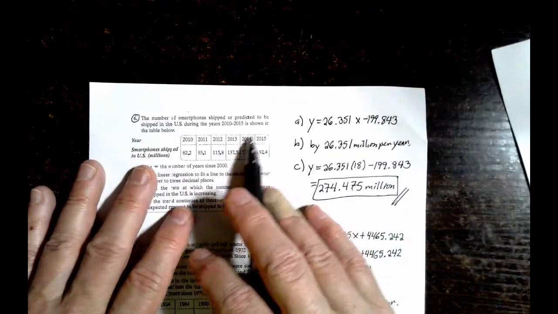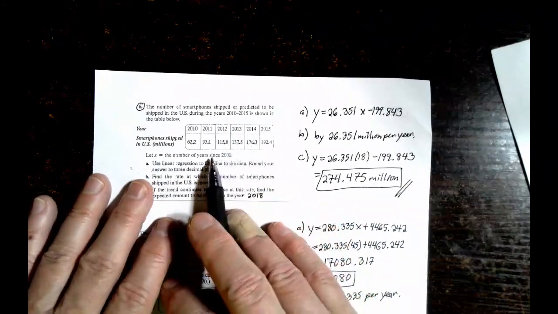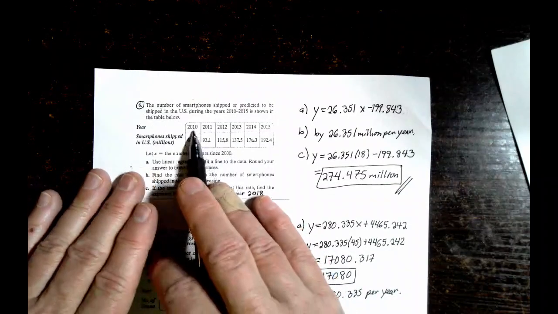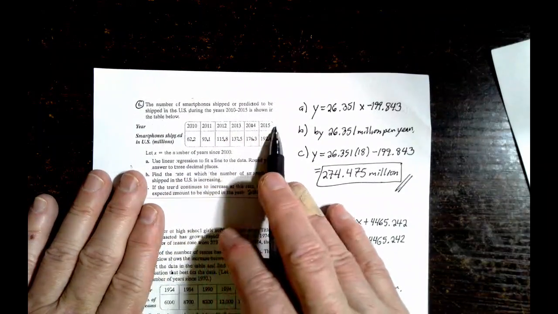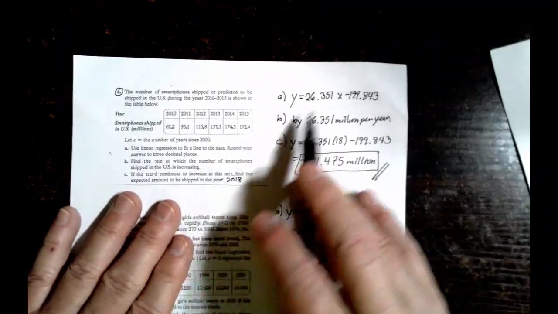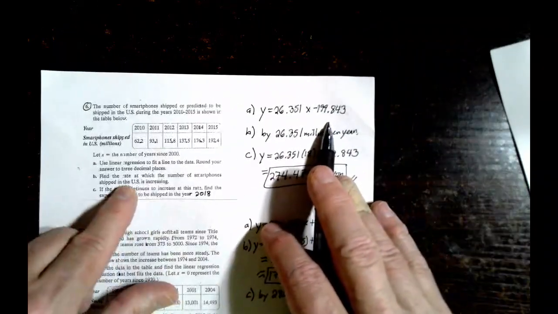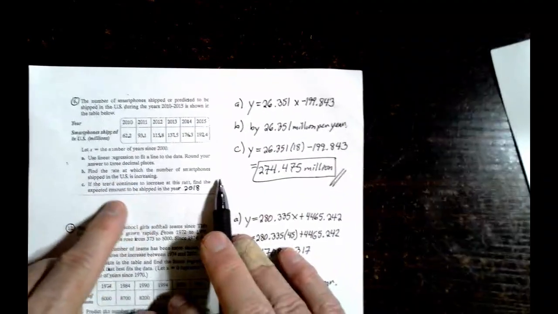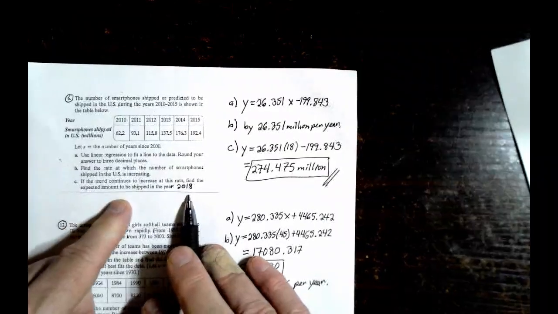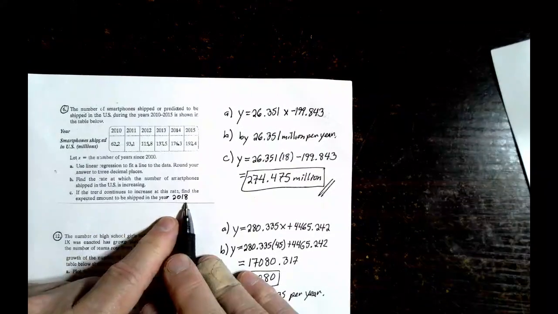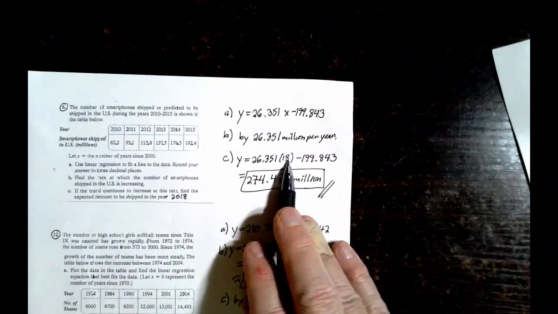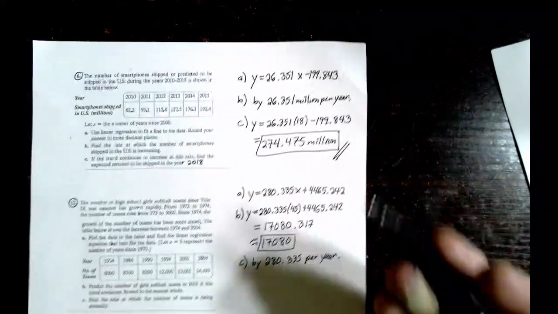All right. Number 6, the number of smartphones shipped or predicted to be shipped in the U.S. X is the years since 2000, so you're going to type in 10, because 10 years after 2000, 11, 12, 13, 14, 15, so on. And you type in these Y values, and you get this guy here. Now they say find the rate. Well, the rate is the slope, 26.351. If it continues, find the expected amount shipped in 2018. Well, it's years since 2000. That's 18 years, so you're going to type in 18 for X, and you get 274.475.